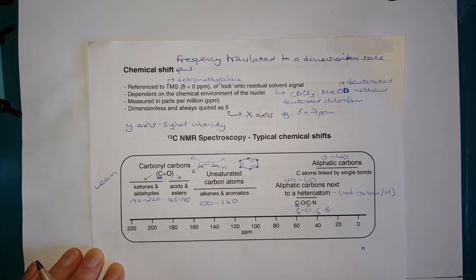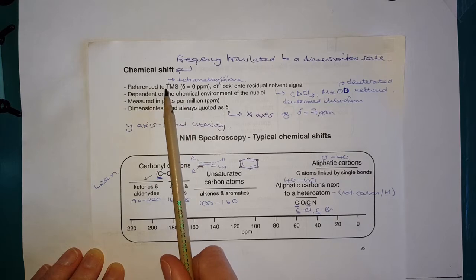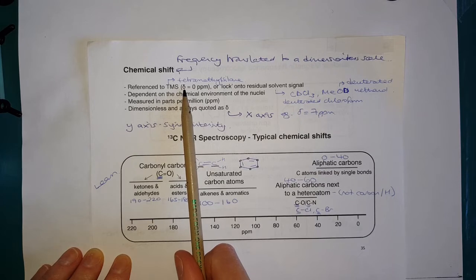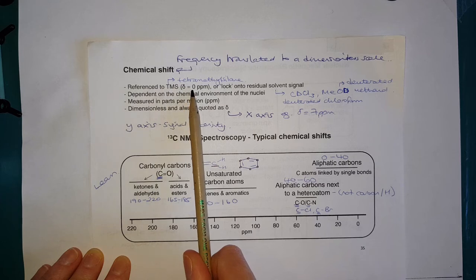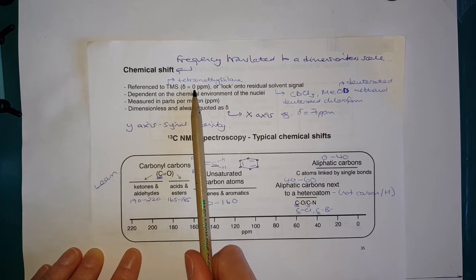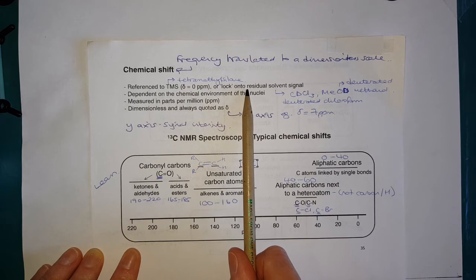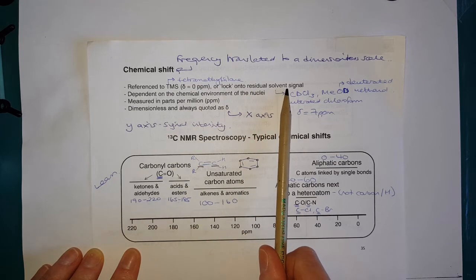Generally we have to reference our peaks to something in order to correctly apply a chemical shift to different resonance frequencies, and normally that reference is tetramethylsilane. We give that a shift which we call delta, of exactly 0 ppm, and we can use that as a reference, or the alternative is to use our residual solvent, the thing which we're actually dissolving our sample in, as the reference.